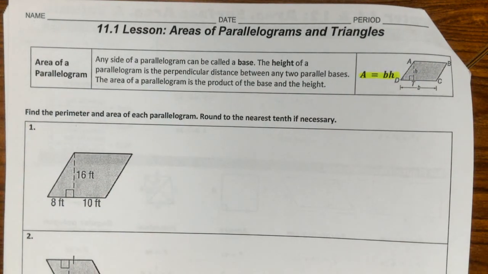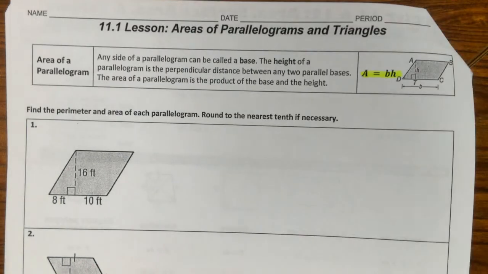If you think about it, we've used that for rectangles. And we learned a couple units ago that a rectangle is a parallelogram. So we're still using this base times height. We're taking it up a notch, though, and you're going to have to use some of the geometric knowledge we've learned this year to find some extra stuff.